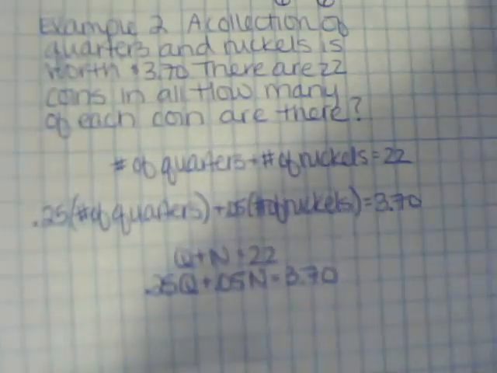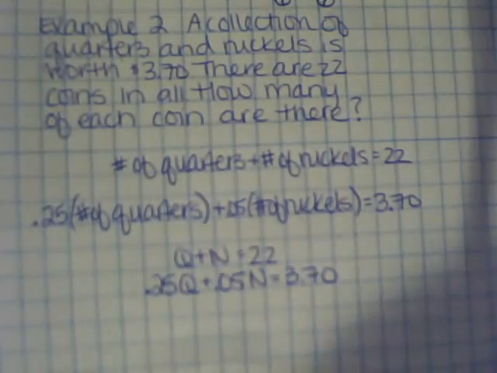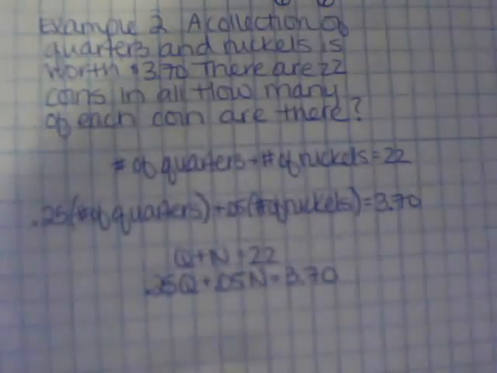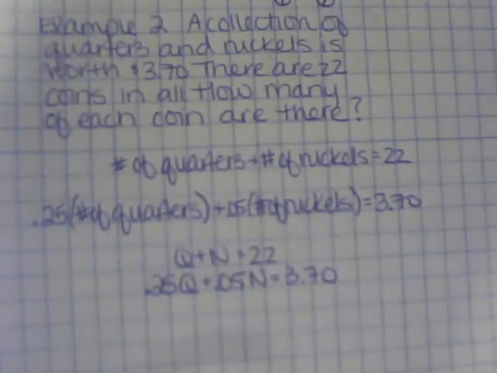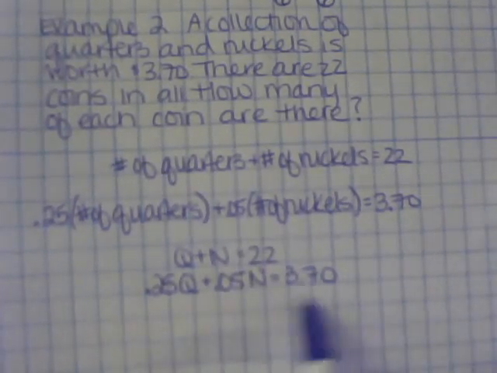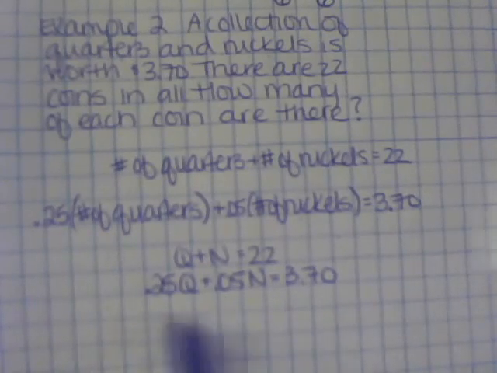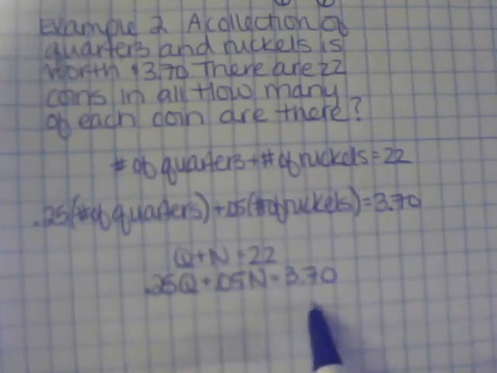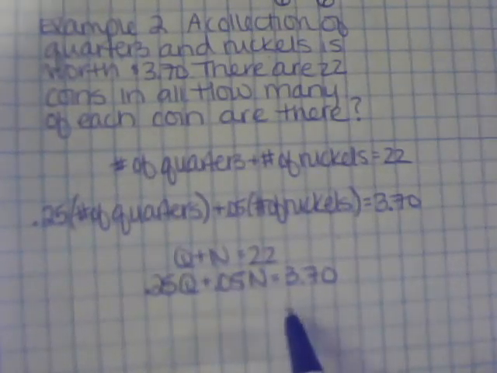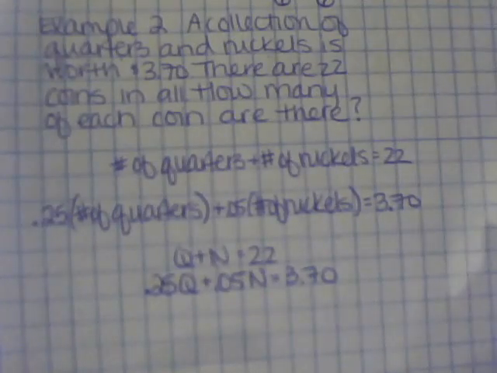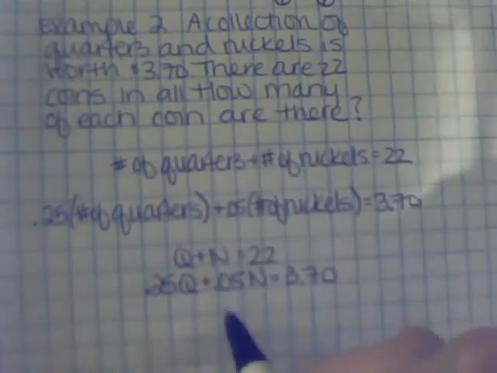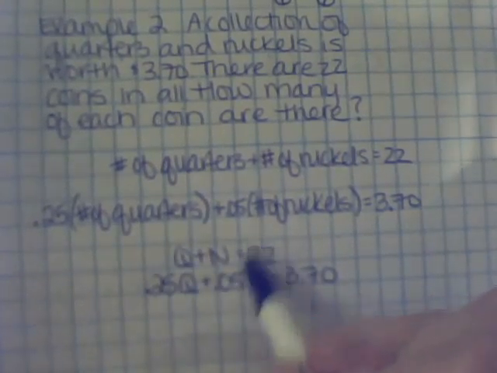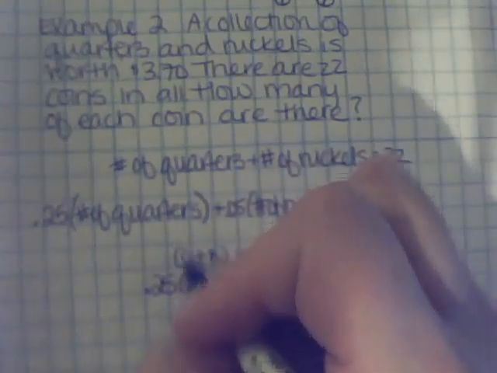Now I can solve the system. Now, there's 3 different ways. Remember, you can graph it, you can use substitution, or you can use linear combinations. I wouldn't graph it, okay? These numbers are, like with the decimals, it's just too complicated. I also don't have an isolated variable yet. So the easiest way for me to do this would be to use linear combinations. So I'm looking for a combination that's going to make either the Q cancel or the N cancel. I'm going to try to make the Q cancel first.